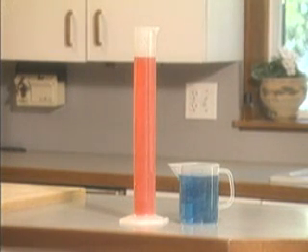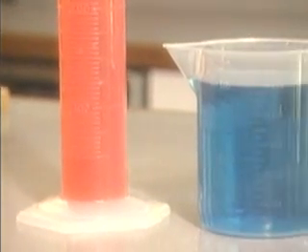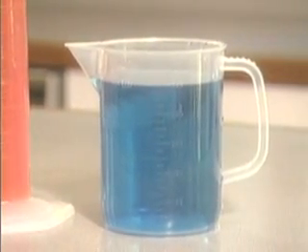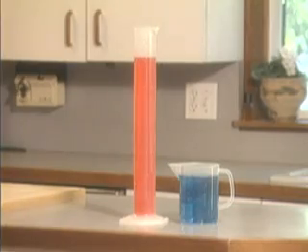Here are 2 different containers, each containing colored water. Which has the most liquid? The cylinder with the red water, or the beaker with the blue water? Your teacher can stop the video here to let you answer this question. Otherwise, the program will resume in 10 seconds.